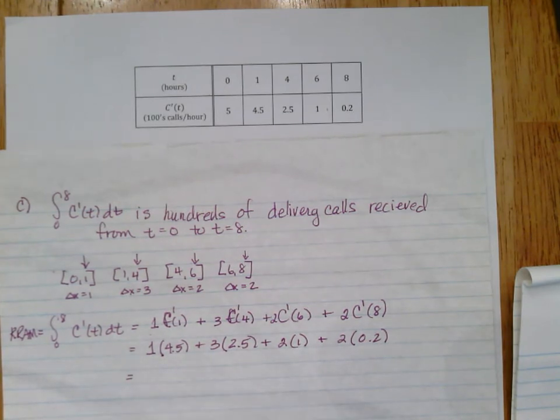Okay, and then use your calculator, add this up if you need to. The arithmetic isn't too bad. And you should get 14.4, which means 1,440 calls.